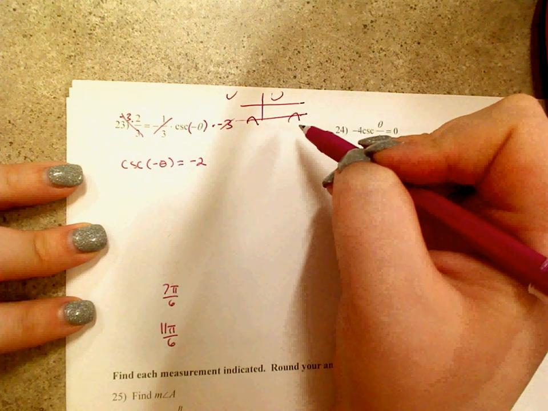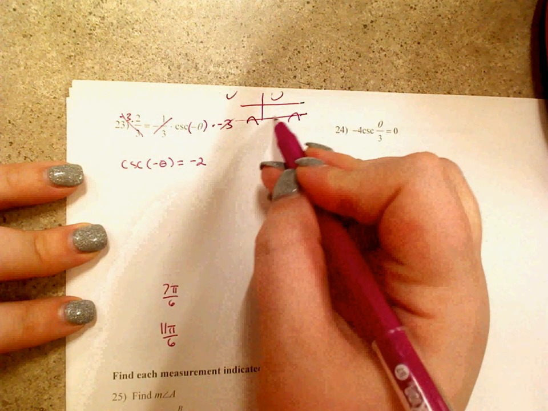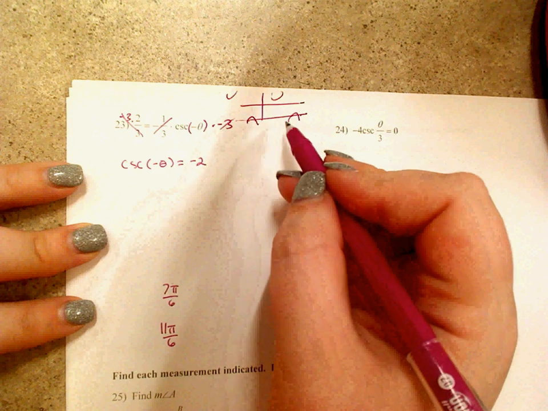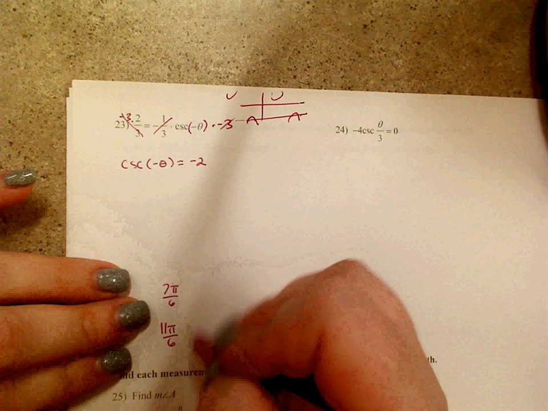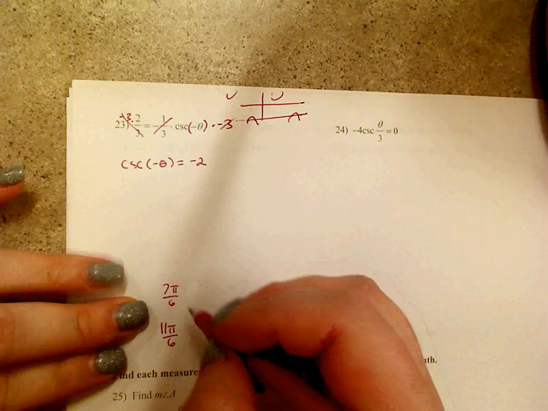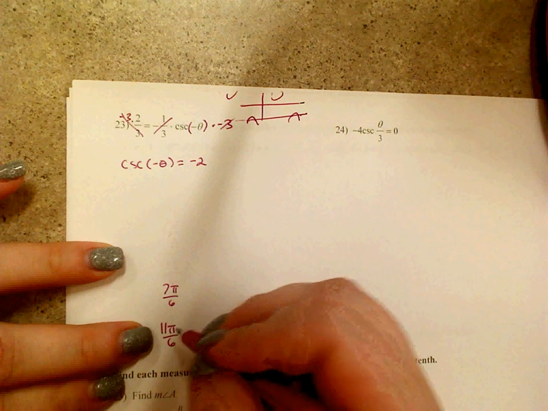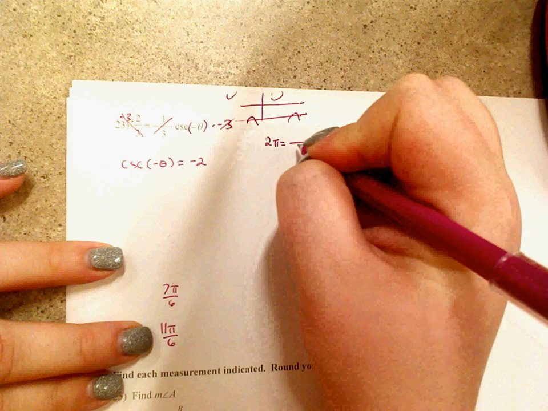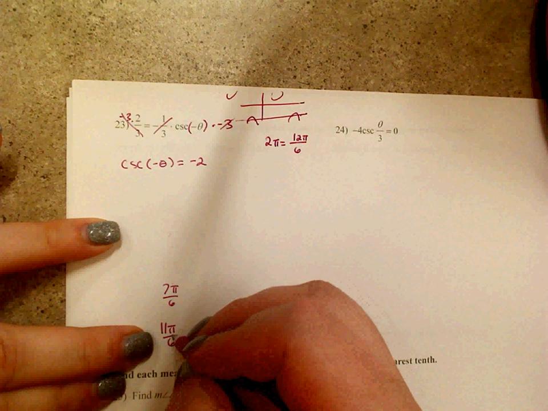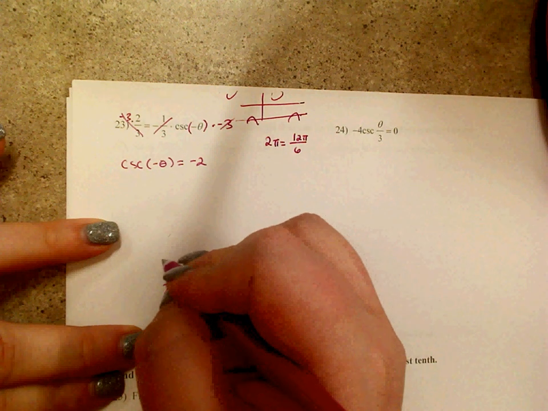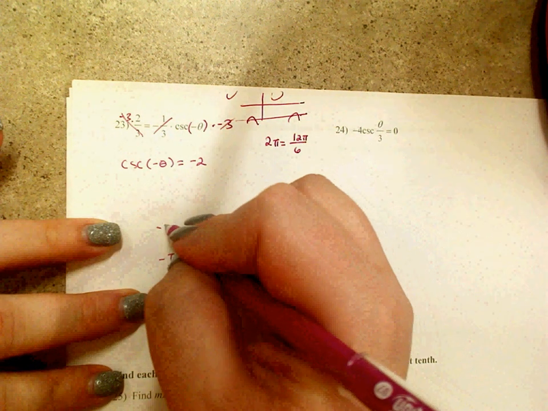But whenever you flip this function over the y, this is now going to be over here, which is going to be between 0 and pi, and this is going to be over here. So I've already identified these answers. What I need to know is, what are these answers? So instead of adding rotations, I'm going to subtract rotations. So I'm going to subtract 12 pi over 6, right? So 2 pi equals 12 pi over 6. We're going to subtract rotations. So if I subtract 12 pi over 6 from 11 pi over 6, I get negative pi over 6. And if I subtract 12 pi over 6 from 7 pi over 6, I get negative 5 pi over 6.